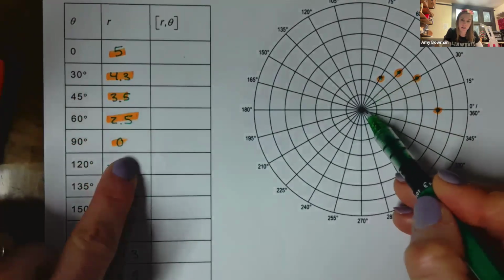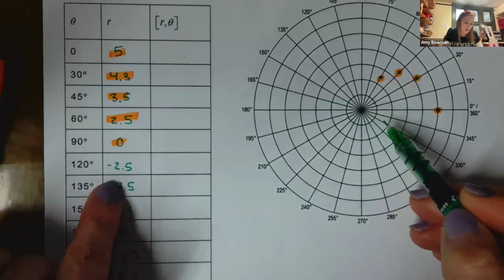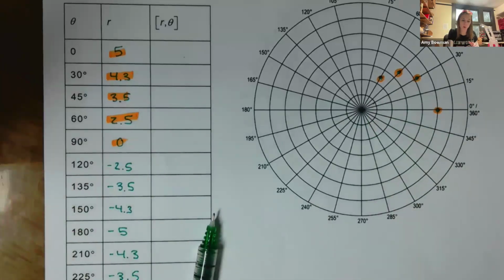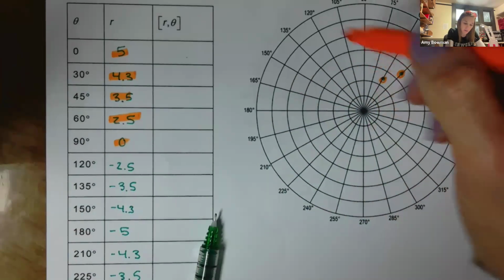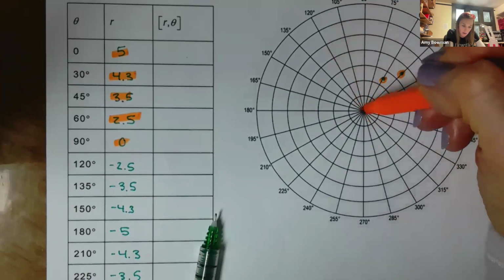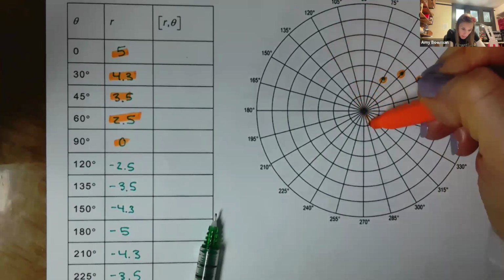90 degrees has an R value of 0. So we've got a point right here on the pole. You just can't see it. And then -2.5 at 120. So these polar grids can really mess with you visually. 120 right here. So with an R value of -2.5, I'm going to be going backwards.